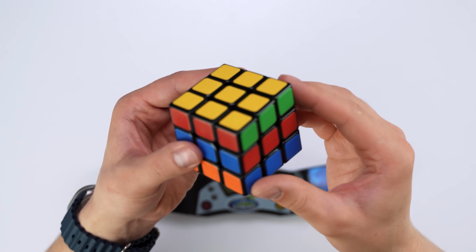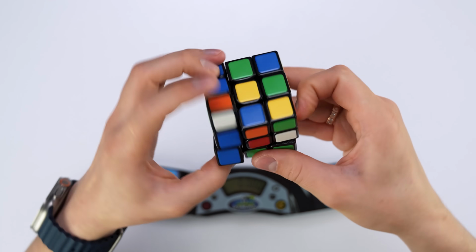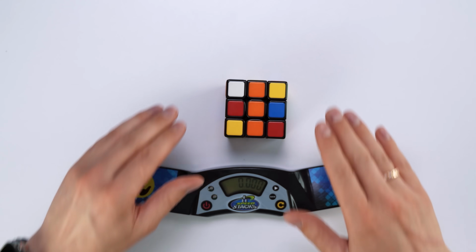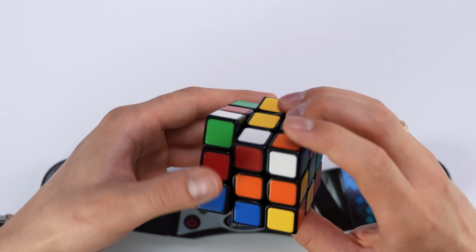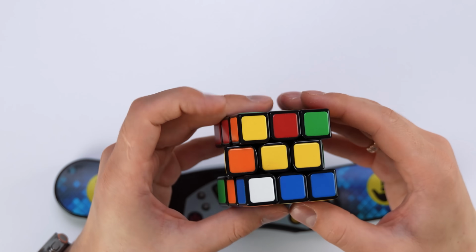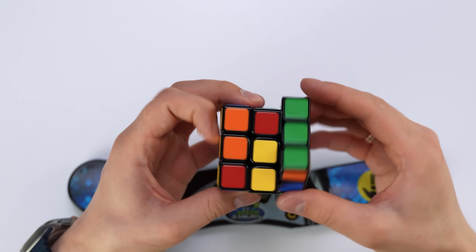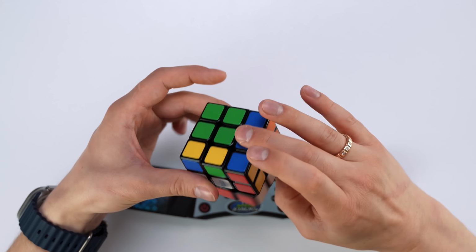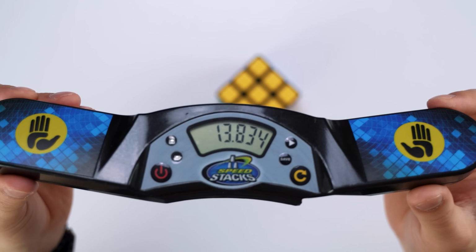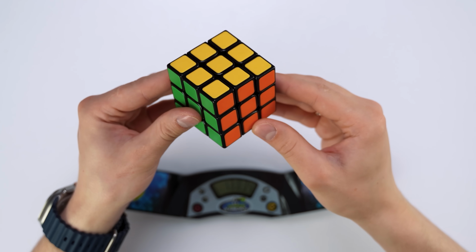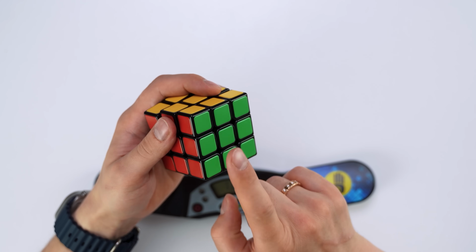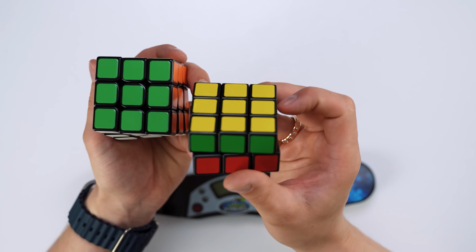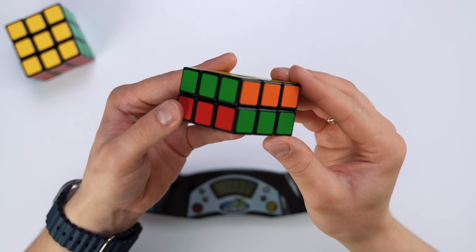Let's scramble it at first. I hope I won't fail. 13.83. Well, pretty quickly, or maybe not. All in all, it's my result with 3x3. Okay, let's take a cube with fewer details. Here is really one layer less, but will it be easier than that?